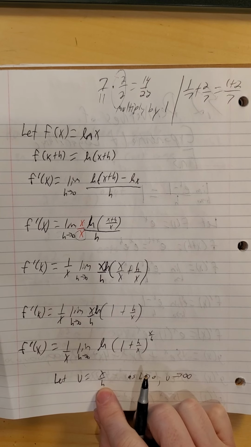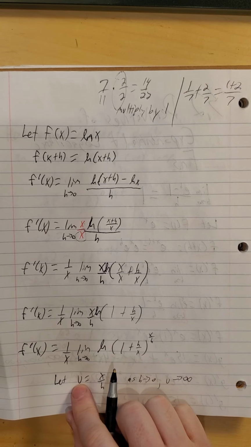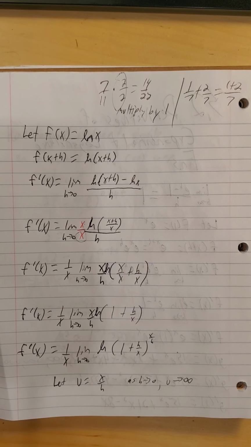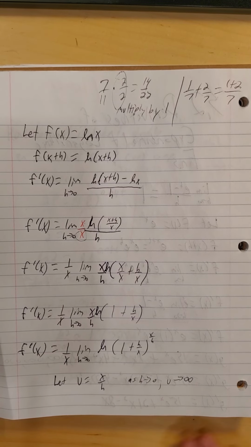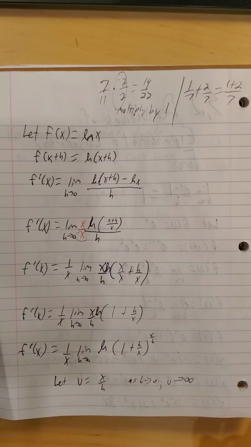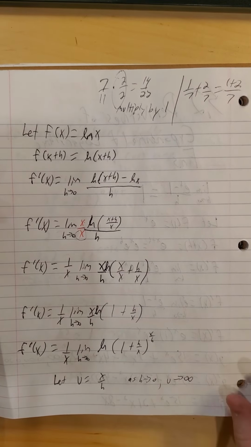You get a denominator that's getting smaller and smaller. The result is getting bigger and bigger in absolute value. So our u is approaching infinity. So a little bit of substitution. I'll have to do a little sliding back and forth on here.